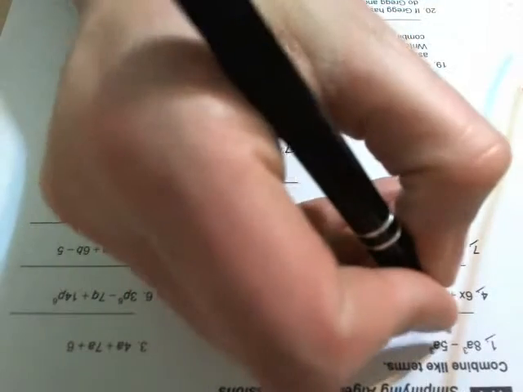So as we look at what we have here in number 1, those are already like terms, so this is really just about simplifying. They're like terms because they both have a cubed in them. So I'm going to take 8a cubed and subtract 5a cubed. I'm going to do exactly what it says. And as I subtract those, I end up with 3a cubed.